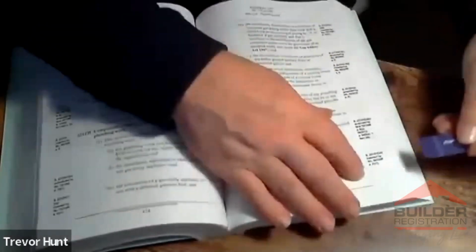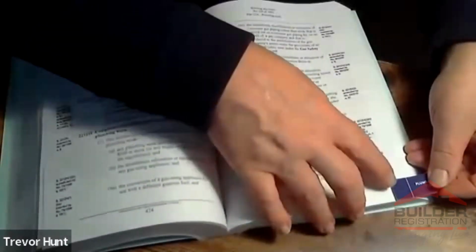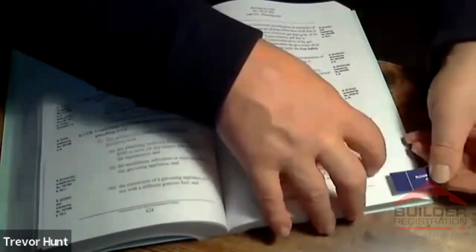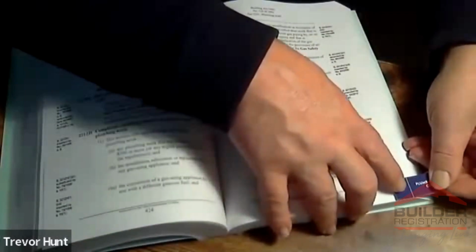So I'm just going to line up with the bottom corner like so. Got my lines and so forth there as well. And that is where I'm putting my plumbing certificate. Plumbing certificate all the way down there on page, in this particular case, 425, but it's all to do with 221ZH.